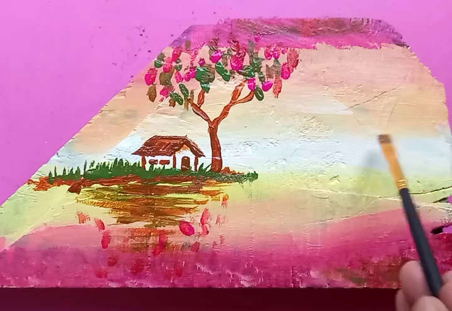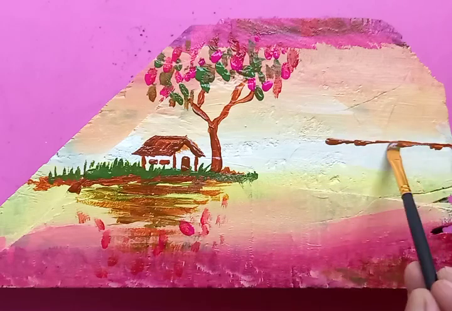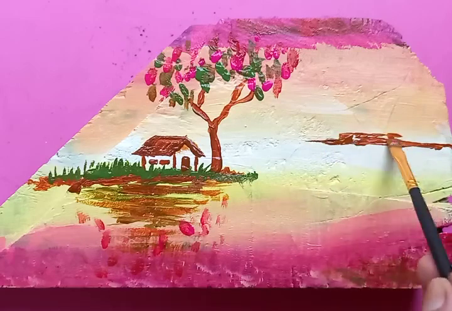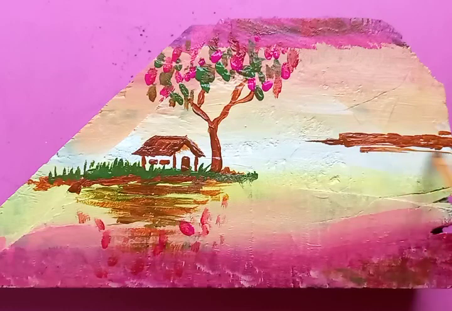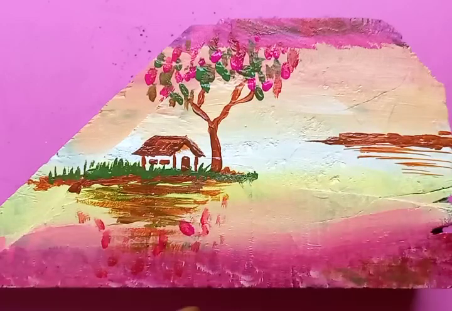So for this landscape here you can see the extensions of the land, and here you can see the uprise of the land area over the water level, and some reflections you can see like this one. I'm just putting few dots or lines.